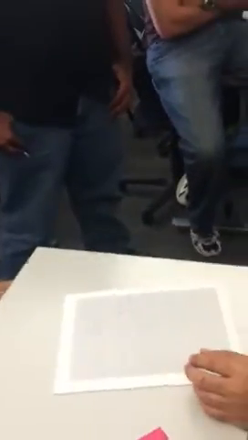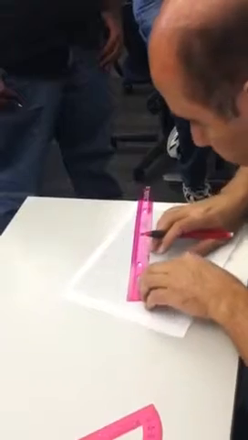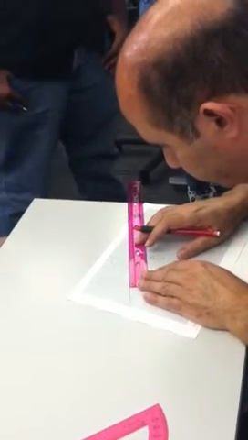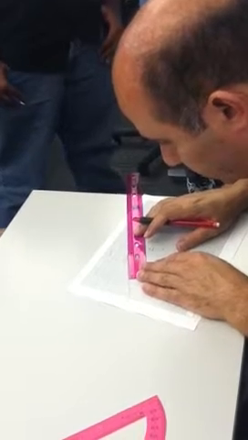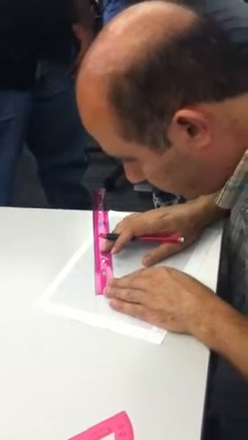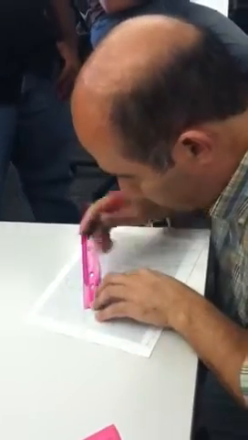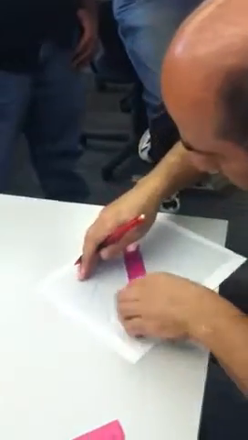Now, how big is F2? F2 is the same. If you look at the board, F2 is 2 Newton. So 2 Newton is what? 6 centimeter here. So you have here 6 centimeter. This is 6. Okay?